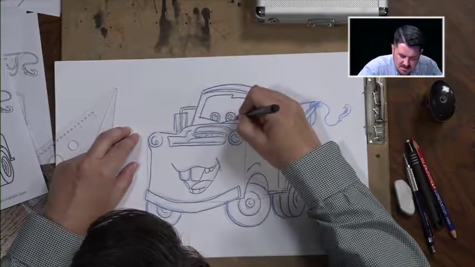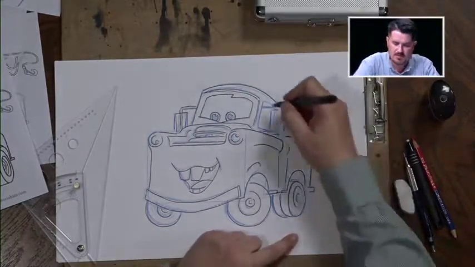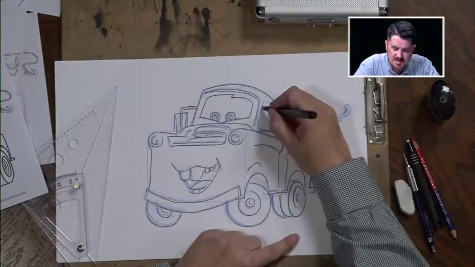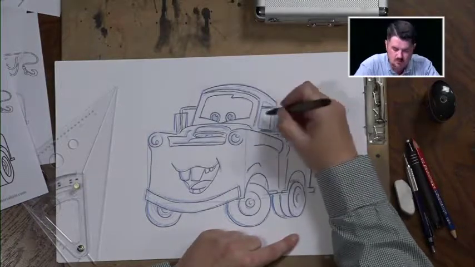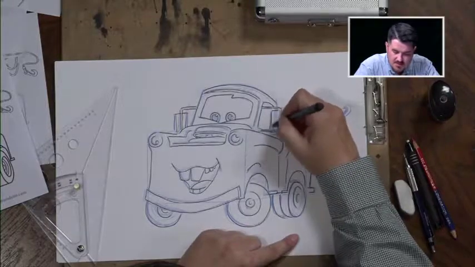Once you start doing this a few times, you'll become more and more proficient at it, and you'll notice that you're erasing less and less, because you understand that at the end, when I trace over what I've just drawn, I'm not going to need to worry about erasing because I get to pick and choose what lines I want to keep.